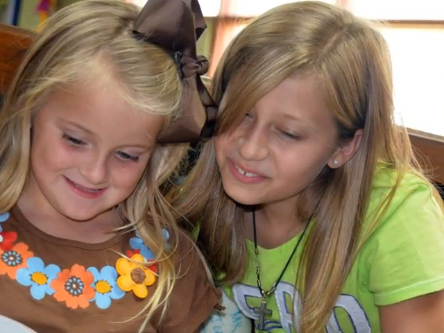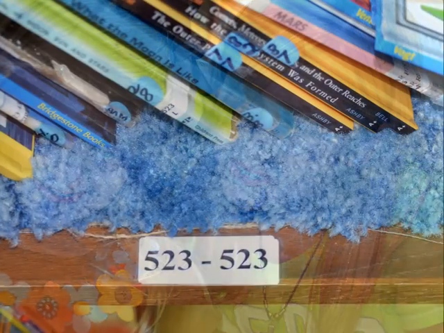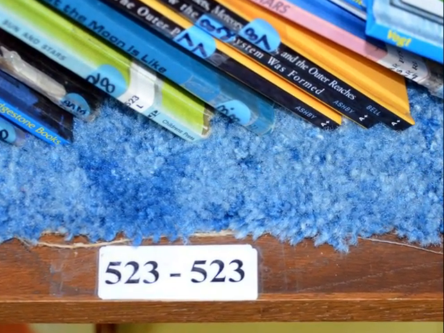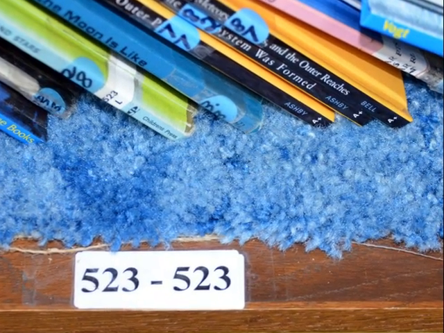Don't worry about knowing what each group in the nonfiction section represents. We have a kid-friendly display set up that will help you on your way. Also, don't forget to use the shelf markers. They are a great hint to help get you pointed in the right direction.